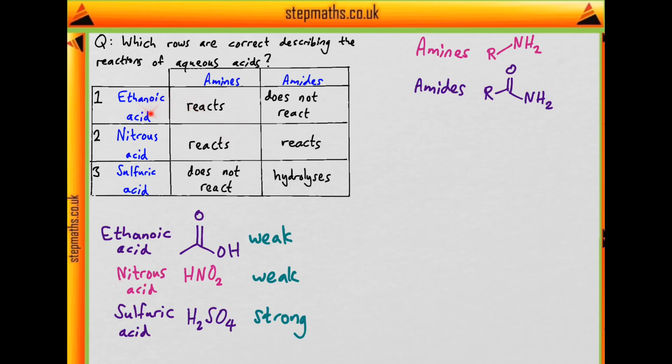So what happens when ethanoic acid reacts with amines? So we know this is our classic nucleophilic addition-elimination. So we have the amine coming in, kicking out the hydroxide to form an amide. So we know this is a reaction that happens. Then what about ethanoic acid and amides? So there's no obvious organic reaction that's going to happen.